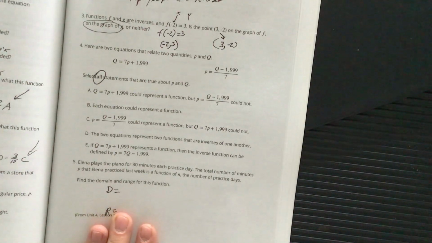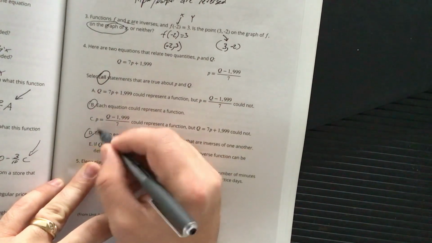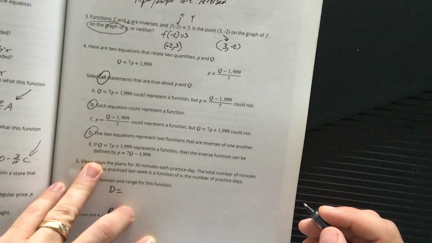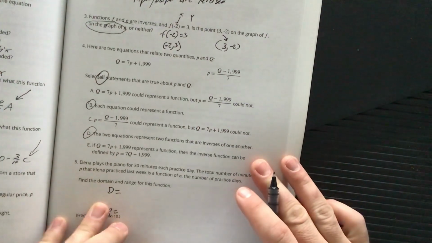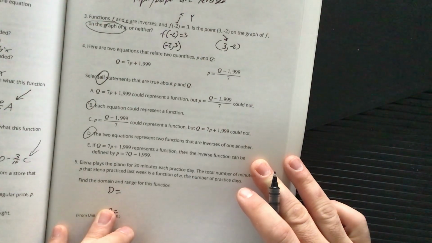Anybody want to share what they have? I have 2 answers. 2? Yep. I have 3. I have 3 too. I have B, D, E. B and D work. Not E. E does not work. Oh, I didn't even read the phone. E would not work. Because you would have to subtract it and then divide by 7. Yep. Question number 5.